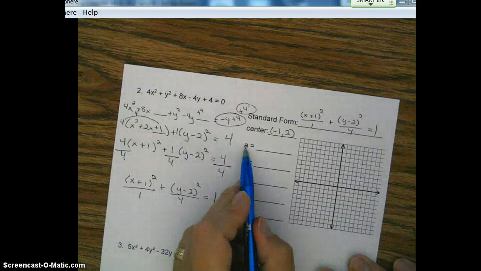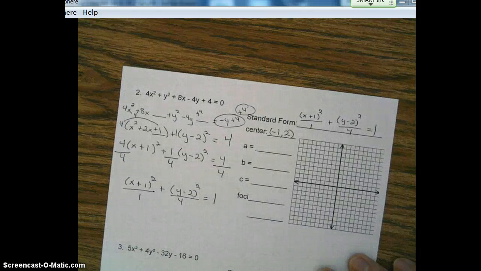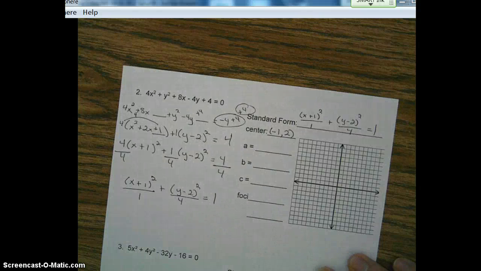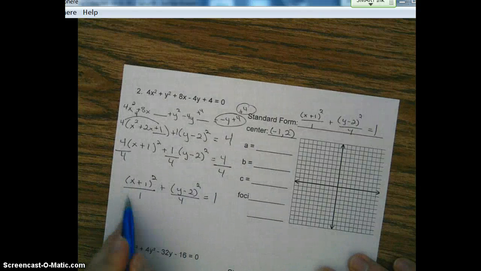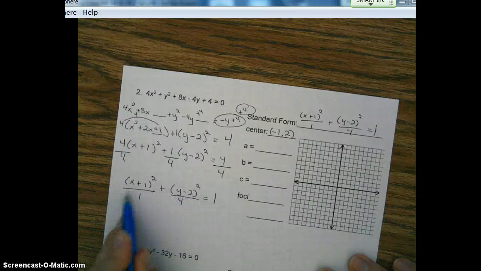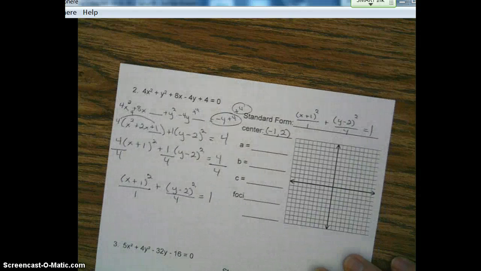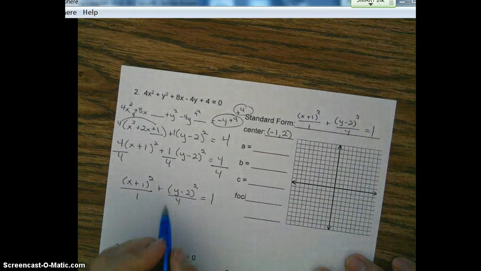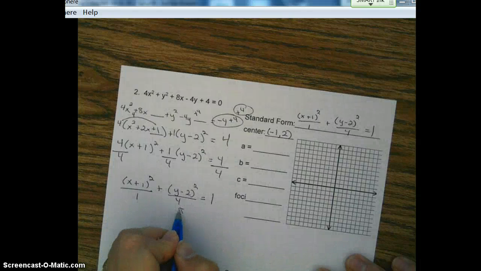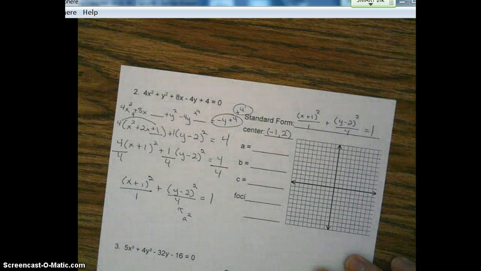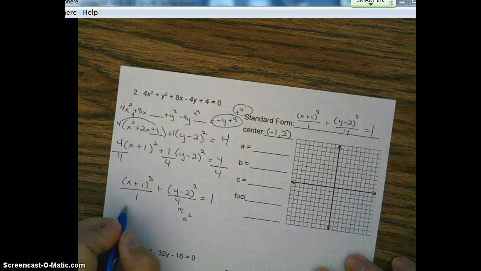Alright, A value. Now, do you remember what I said? Your A squared value is the... Good, Trey. Bigger number, that's right. So in this case, A squared is 4. And my B squared is a smaller number.